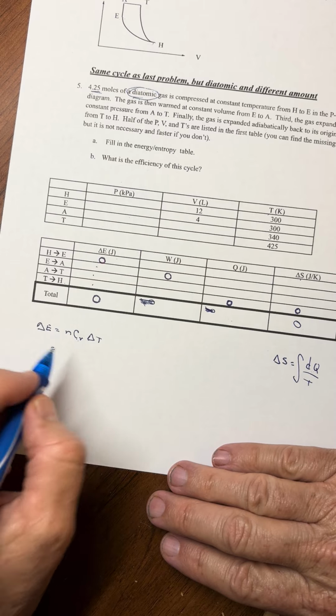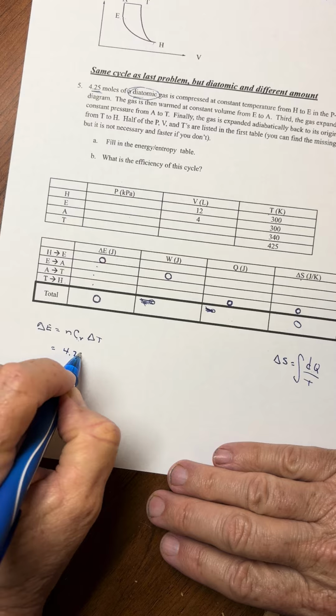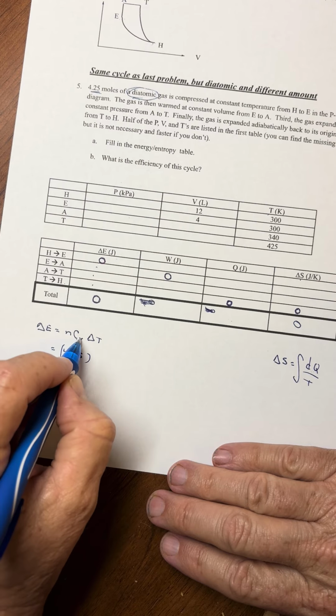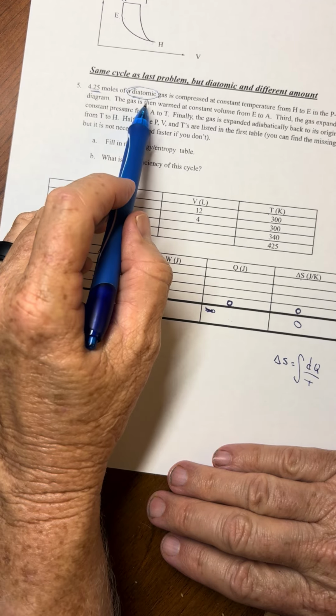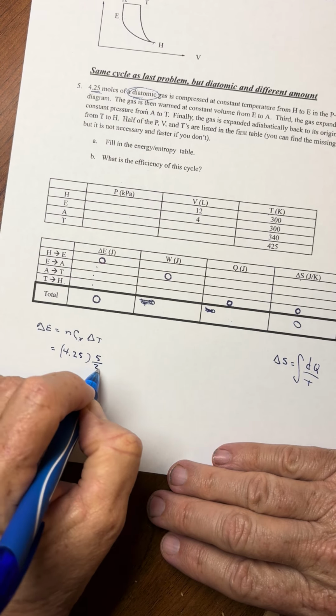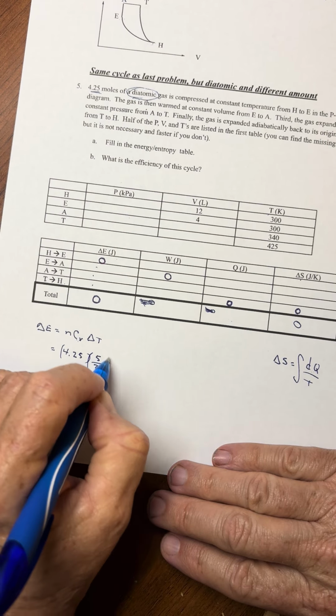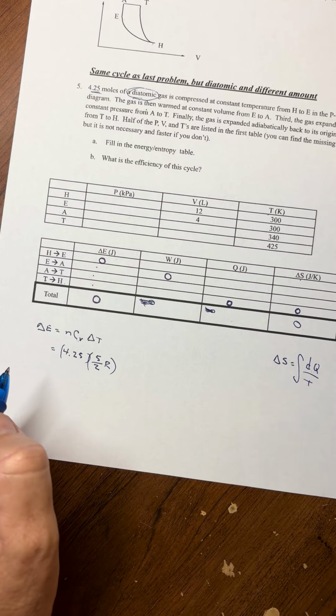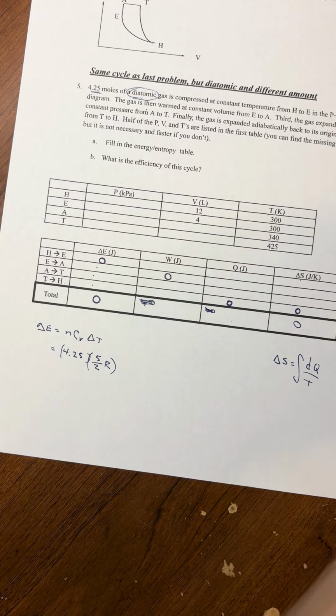The number of moles is 4.25. And since it is diatomic, it has 5 degrees of freedom. That sounds familiar. Did we do 5 degrees of freedom before?